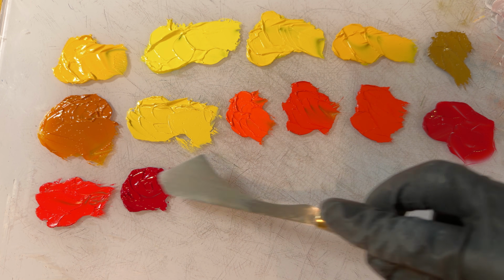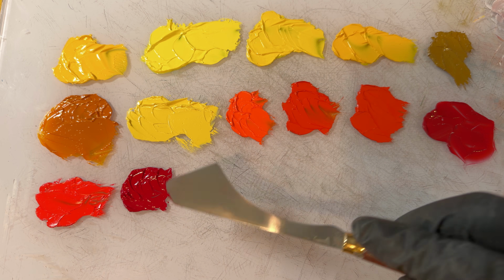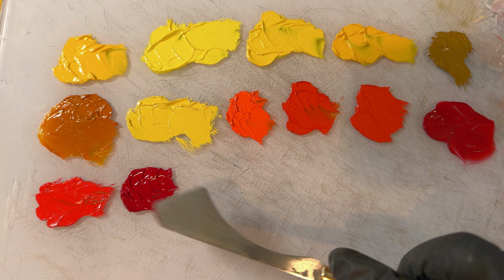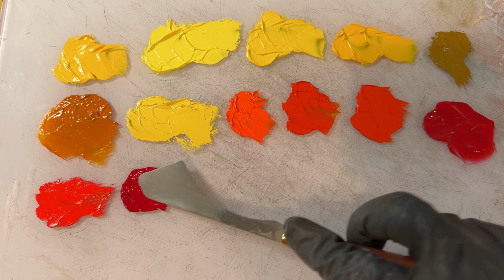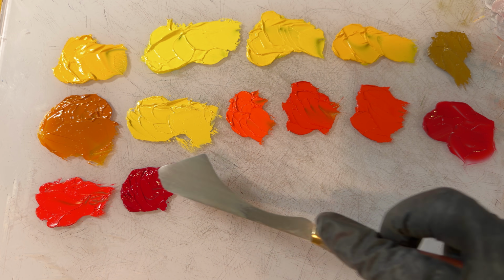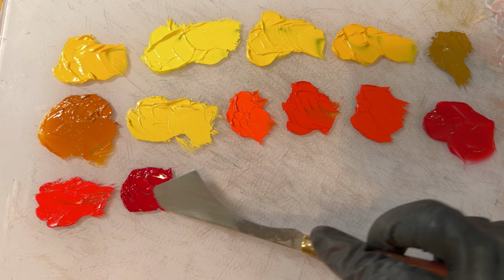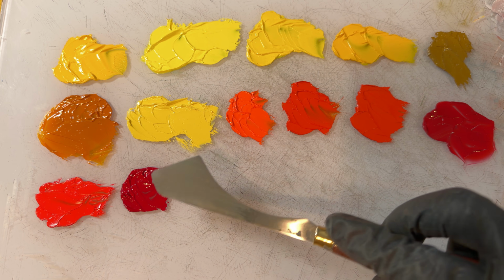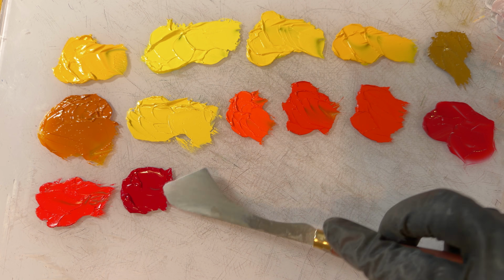And this is a good alternative to alizarin crimson, which is PR 83. And sometimes artists have concerns about the light fastness of alizarin crimson. So if you're looking for an alternative, Pyrrole crimson PR 264 might be a good option for you.